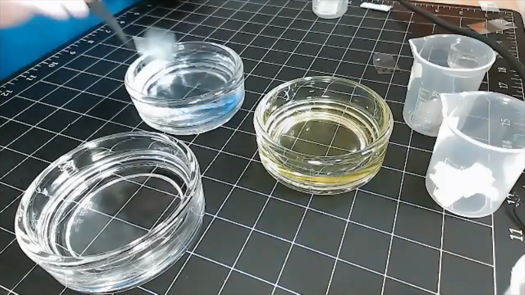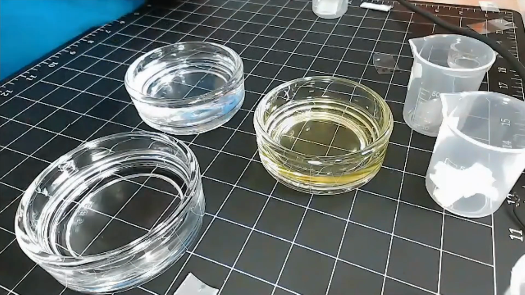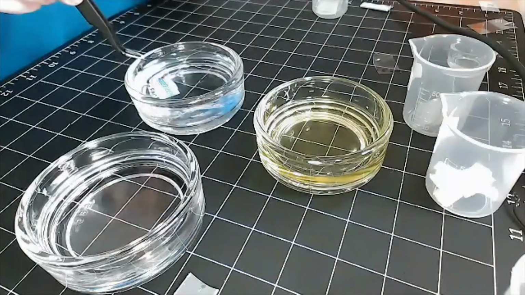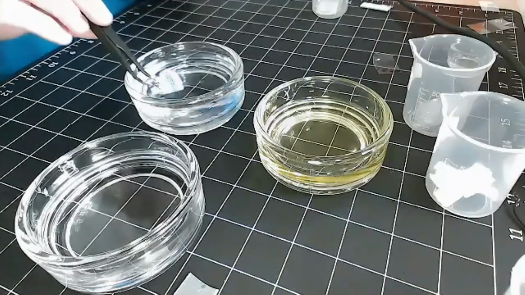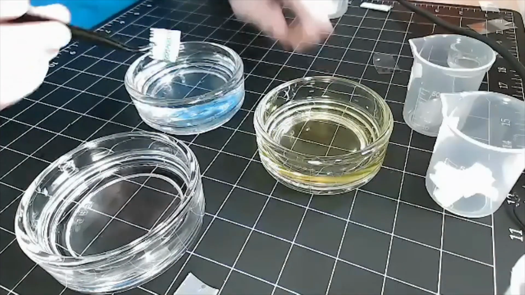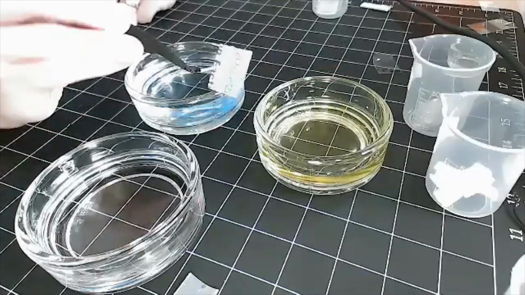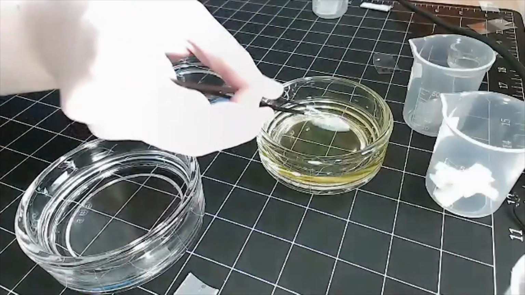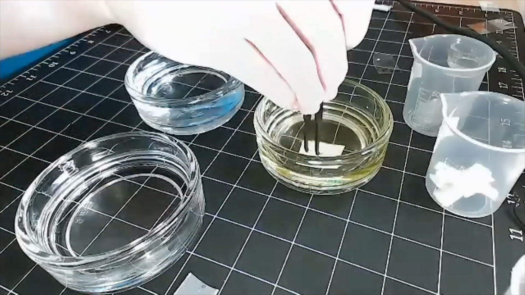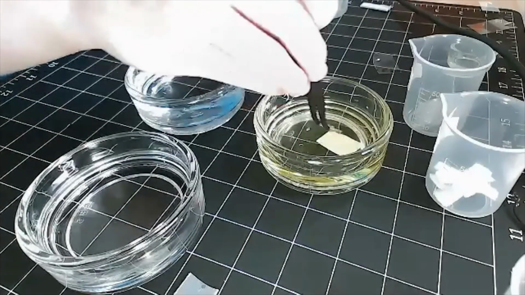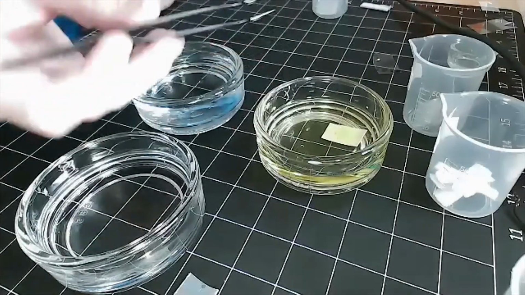So let's try this one. Oh yeah, we're looking for it floating in water, but we want to see if it sinks or floats in oil. So we've got our piece of plastic here, and I'm going to see if it floats or sinks. What do you think?